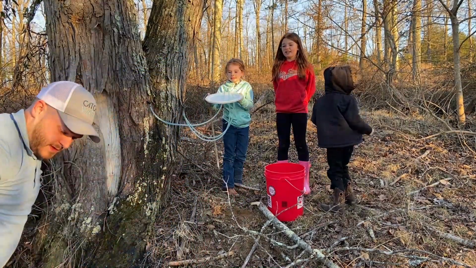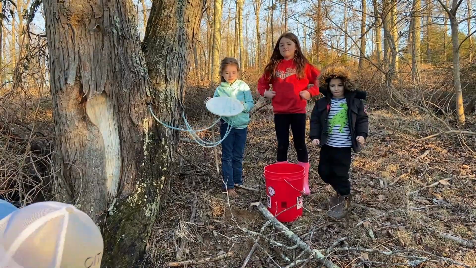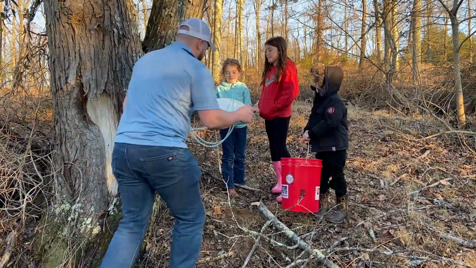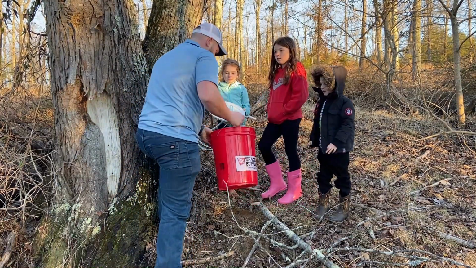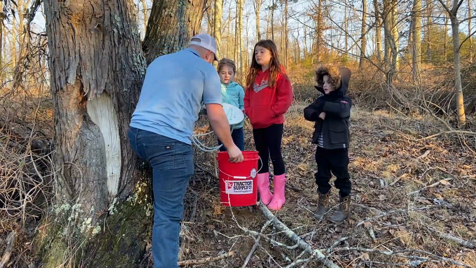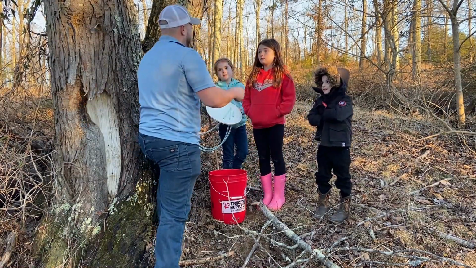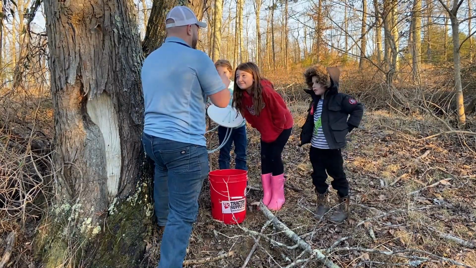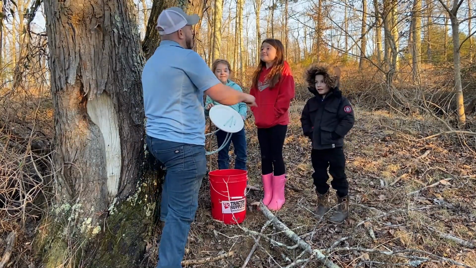Is it heavy? Well, okay, so here's a cool thing. McKenna just asked if that was heavy. Most fluid, like water, weighs roughly 8 pounds per gallon. That is a 5-gallon bucket.